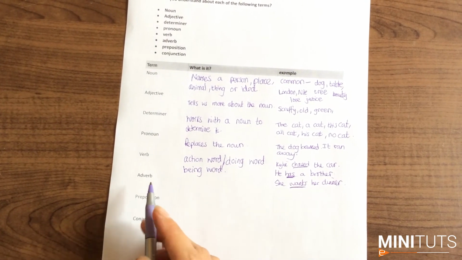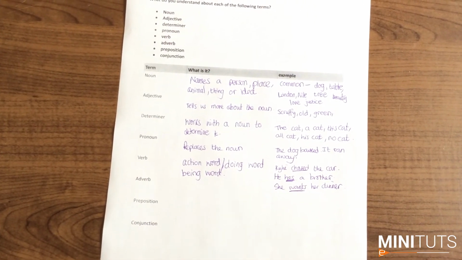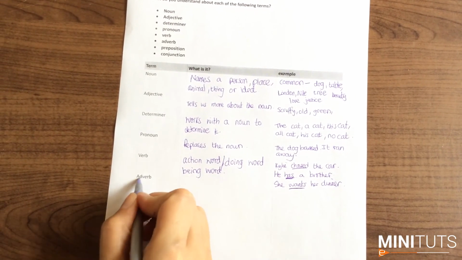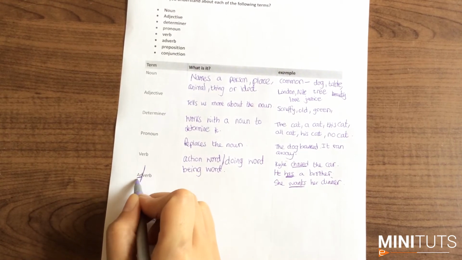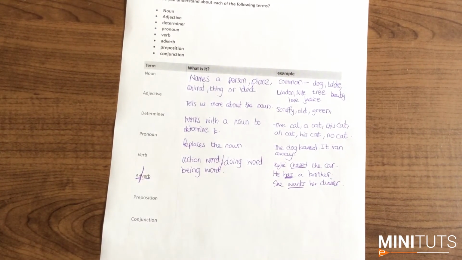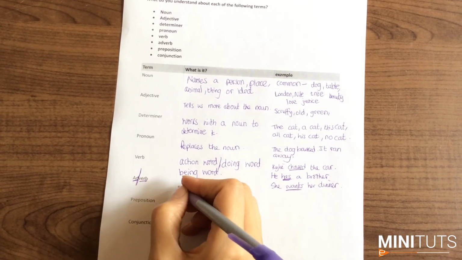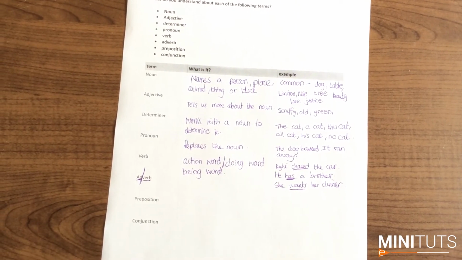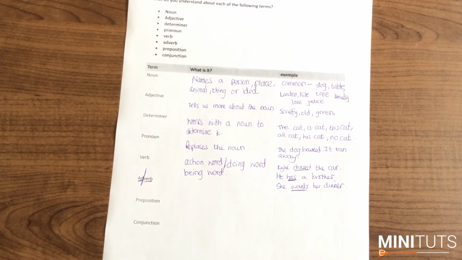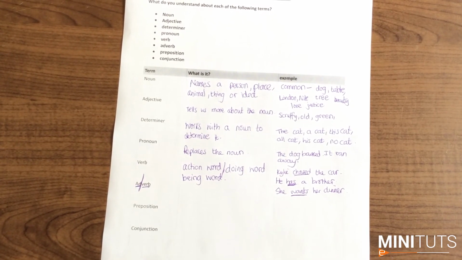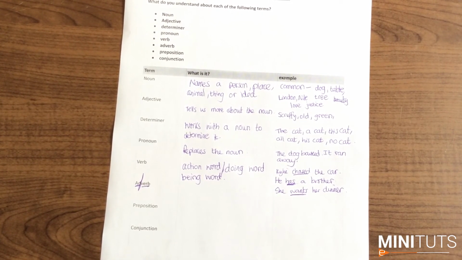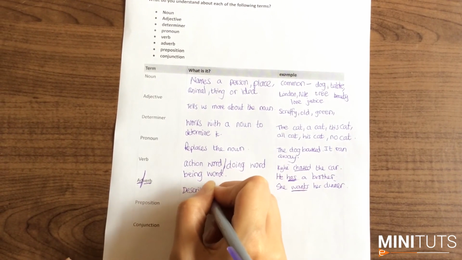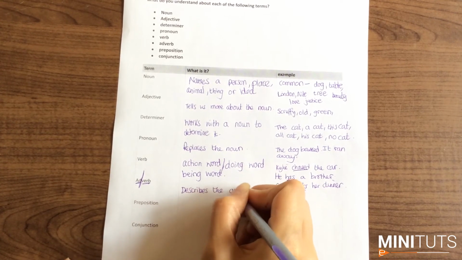Then adverbs describe how you're doing things. Okay, so that's why it's like adjective verb. So you're describing the doing. So if you've written anything like that, describing the doing, that's great. I'm going to just write here, provides background information to the action. So describes the doing or describes the action word.